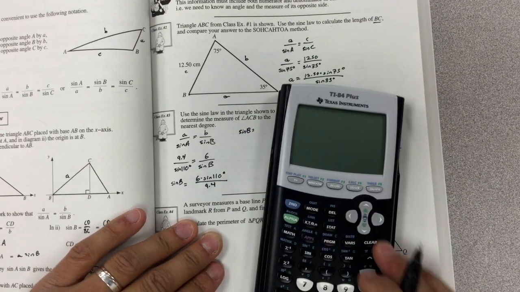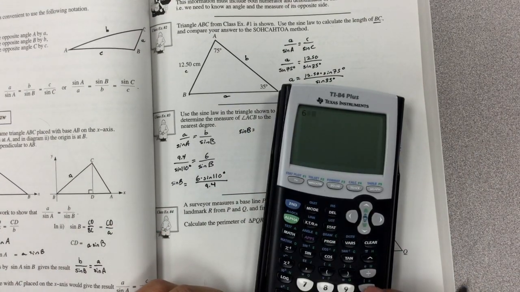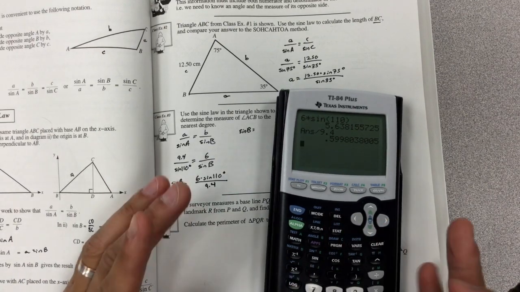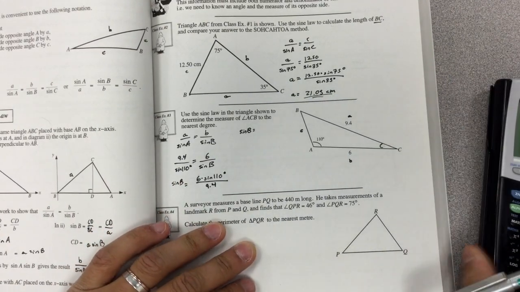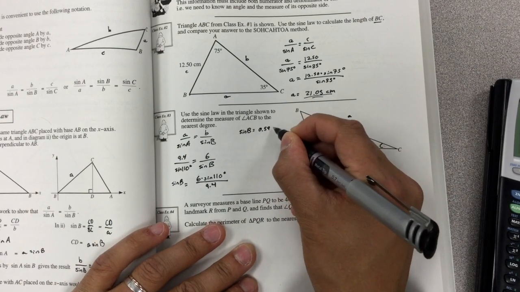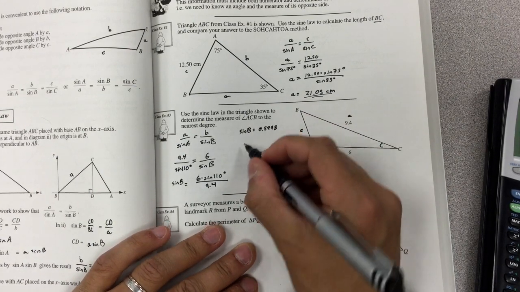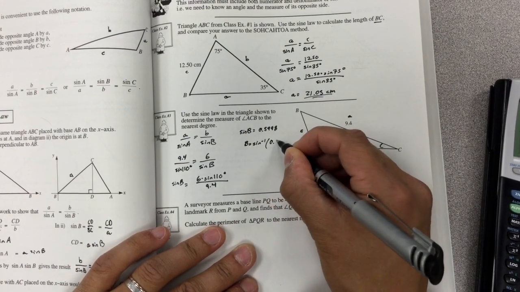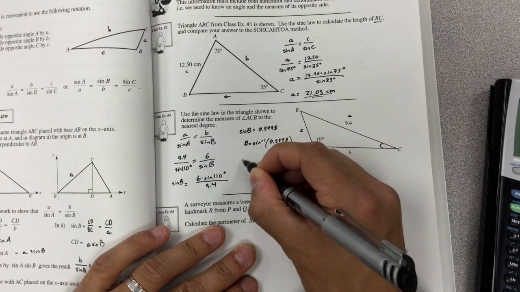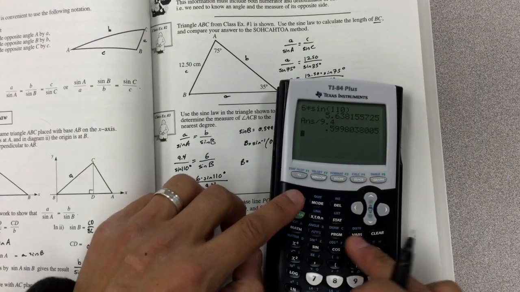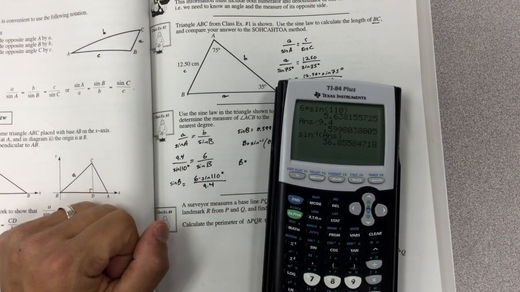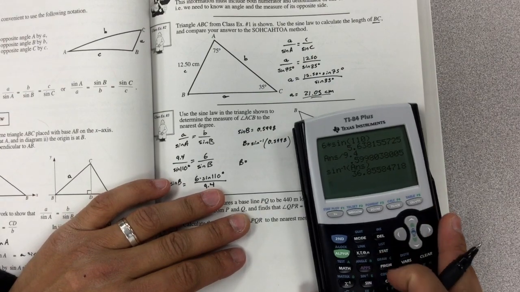This gives us a value of, well, 6 times sine 110 divided by 9.4 is 0.599. Now that's just the ratio for sine B. So 0.599, 0.98 is the ratio. Remember, in order to find the actual angle, we need to take the inverse of this ratio. And so the inverse sine of this ratio is 36.8 degrees.